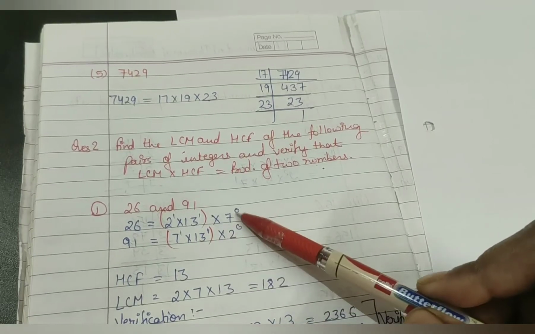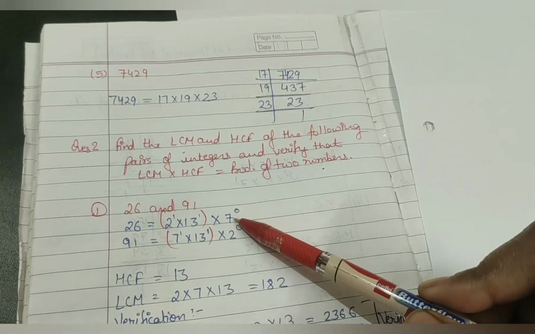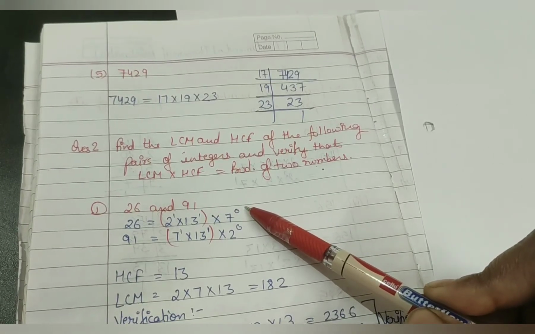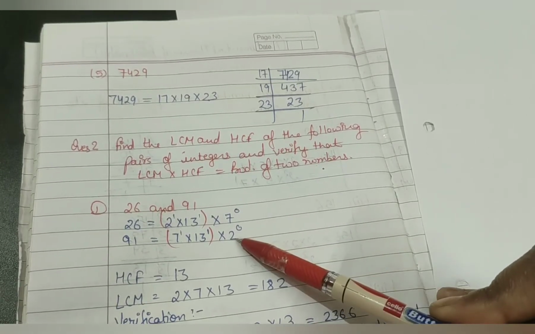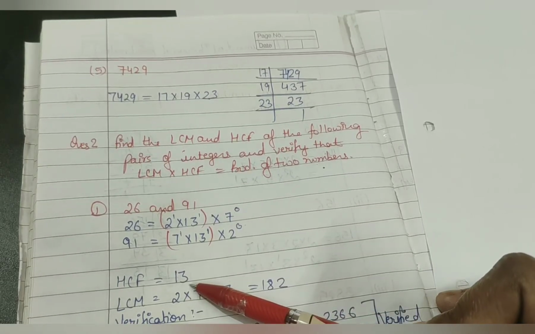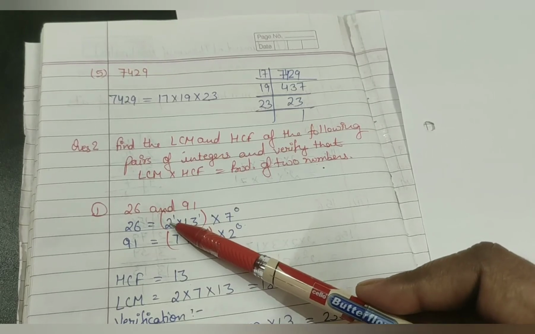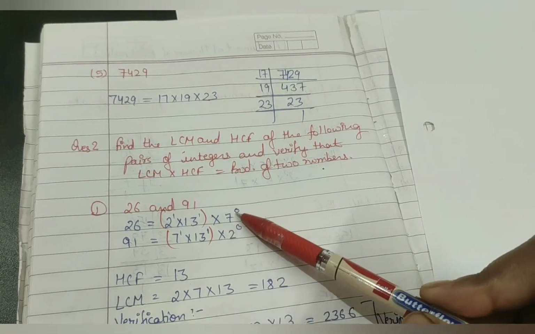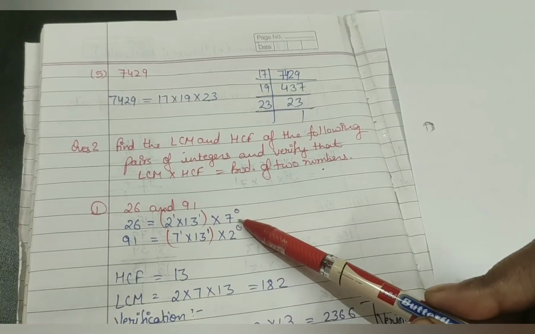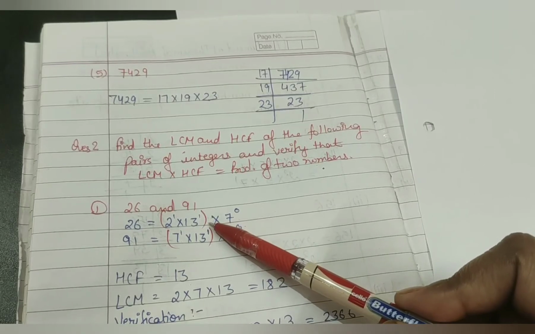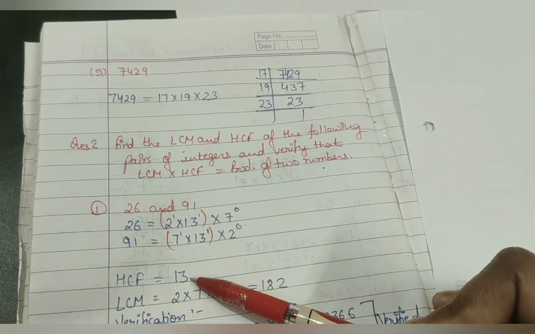Now I'm making them the same. Can I here write 7 raised to the power 0? So that it is convenient to find the smallest or the greatest power. And here I can include 2 raised to the power 0. Now for HCF, we will see the smallest power: 2 power 1, 2 power 0. Which is smallest? 2 power 0, which means 1. Among 7, which is smallest? 7 power 0, which is again 1. And here 13 power 1 is the only one. It means the HCF of these two numbers is 13.